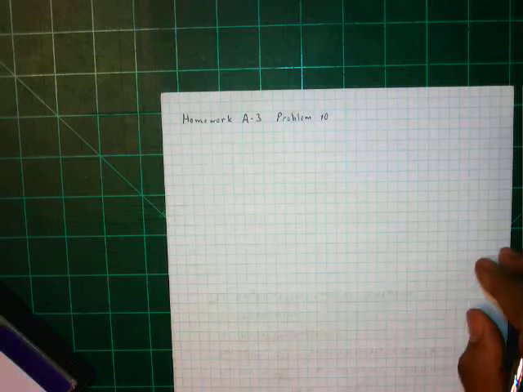Okay, this is homework 3A3, problem 10. And problem 10 says we have a rhombus ABCD with diagonals AC and BD that meet at point E. If the measure of angle DAB is 46 degrees, find the length of EB. Now what the problem doesn't tell you is that AB has a length of 13.